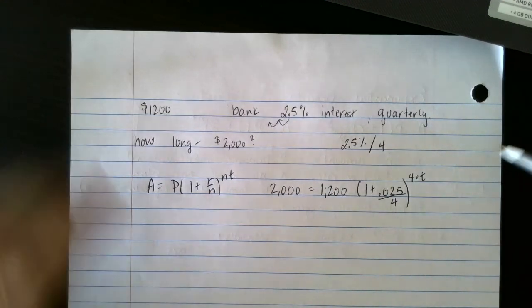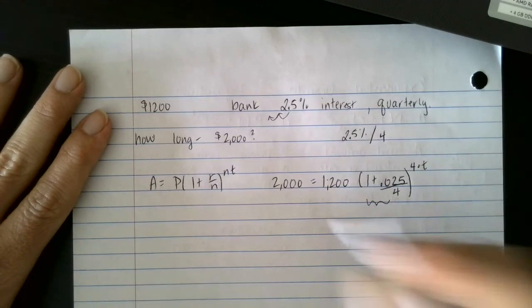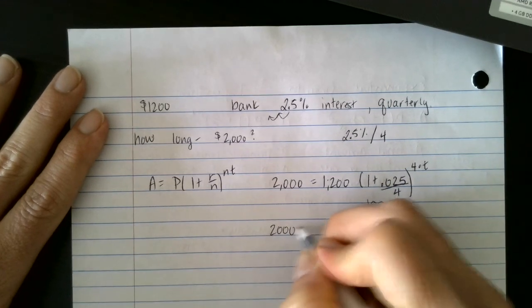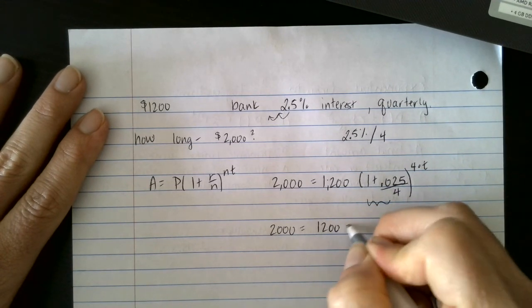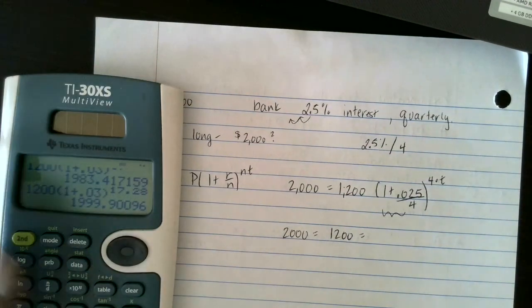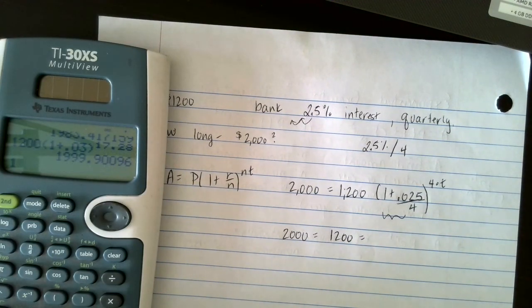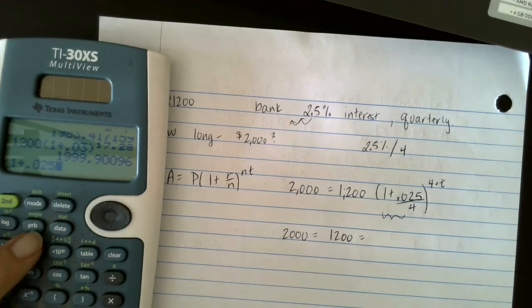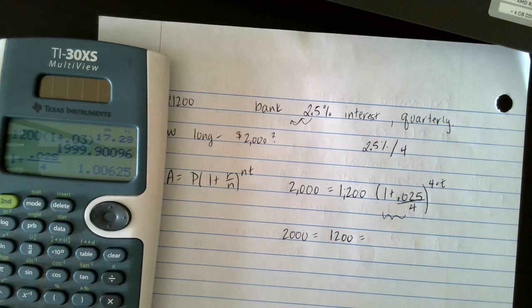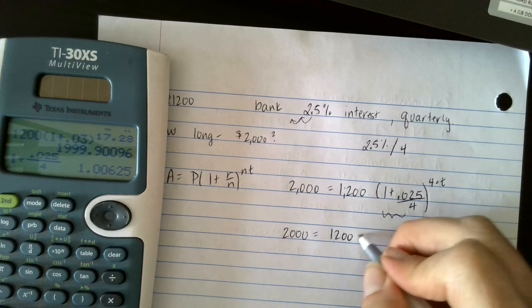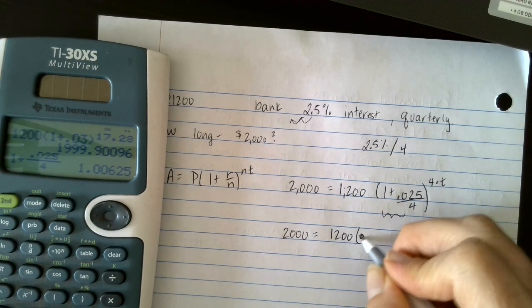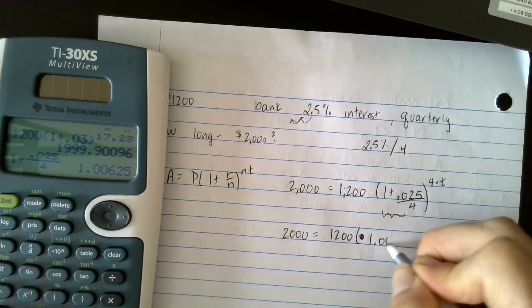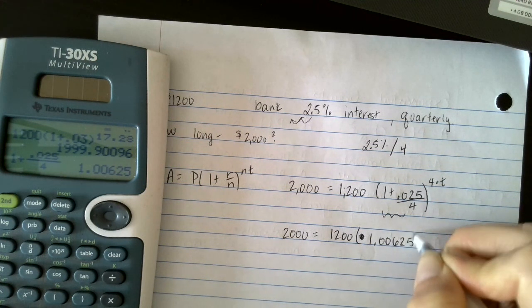Okay, so I'm going to go ahead and combine these again. I'm going to use my calculator to help me out here. So I need 1 plus 0.025 divided by 4 as a decimal. So this is 1.00625.